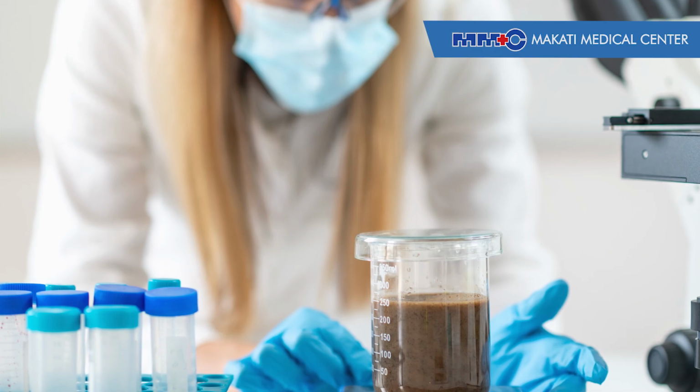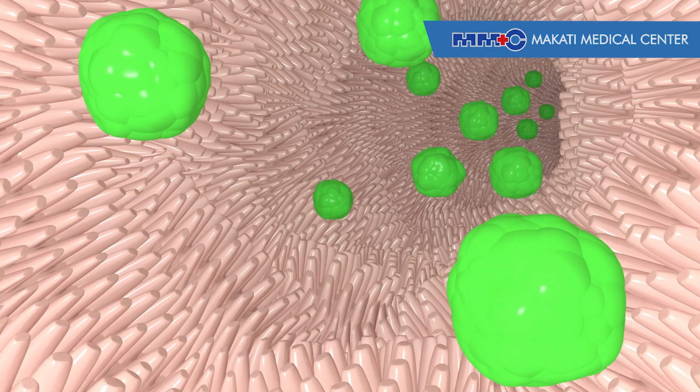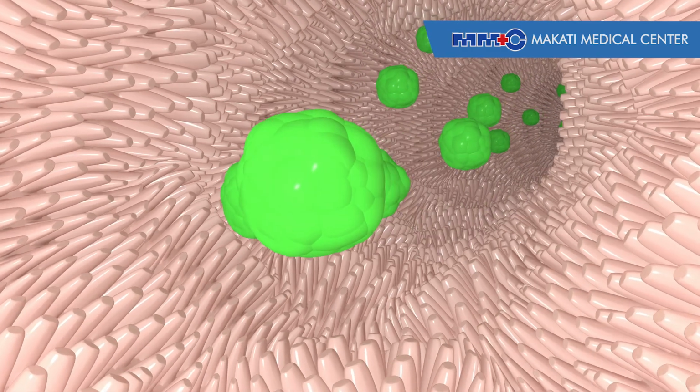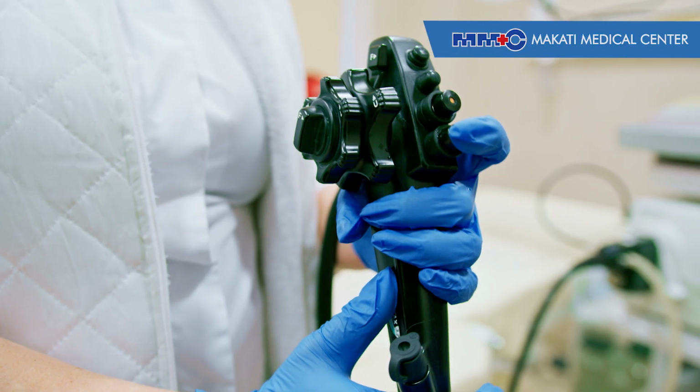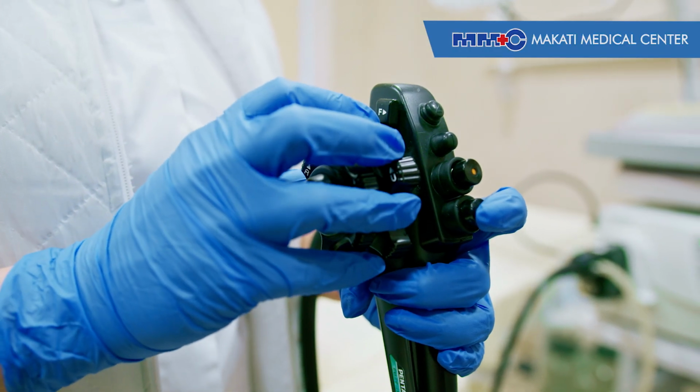So we'll have the fecal material, and we'll go through the process of a colonoscopy for the patient. As we know, the colonoscopy goes all the way up to the cecum. From there, we will be deploying the fecal material into the gut. That is essentially how the transplant takes place.